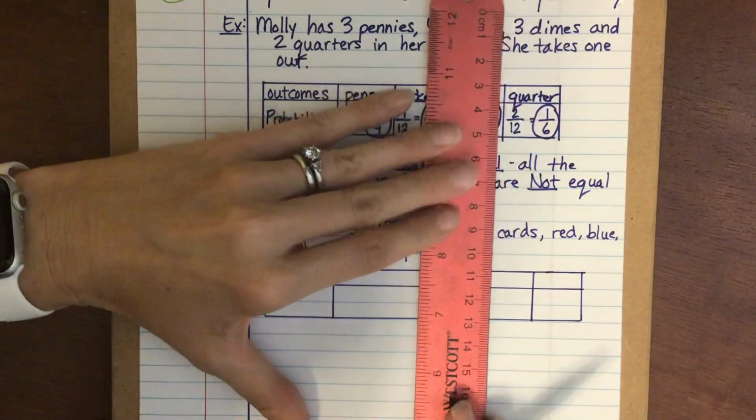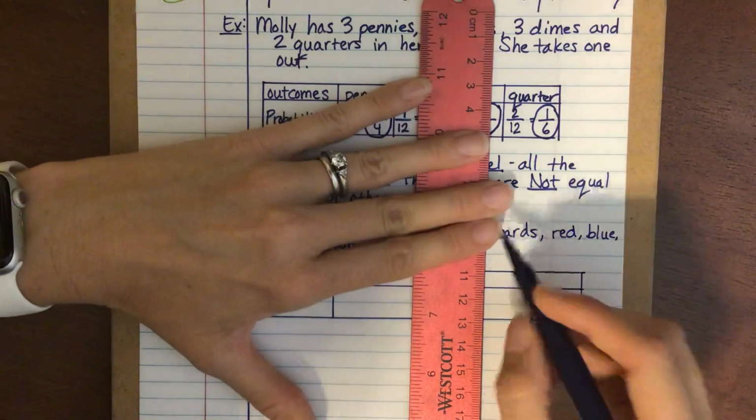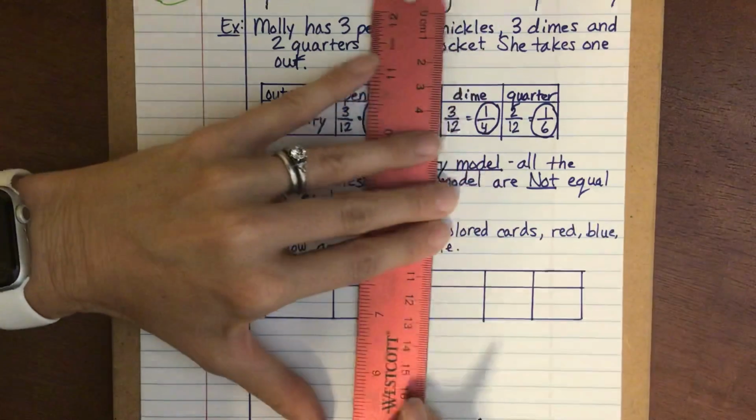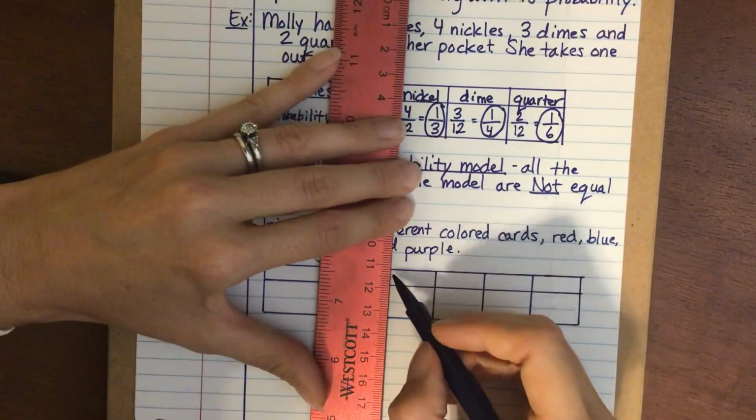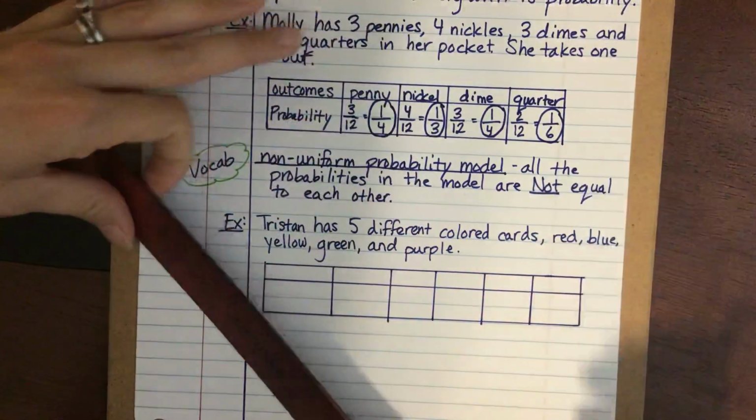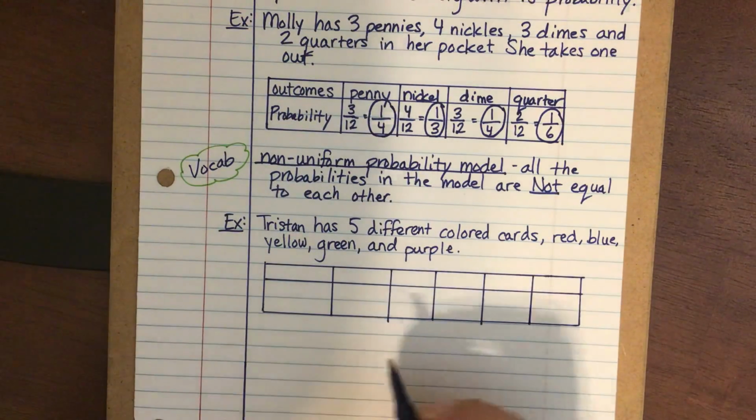Try to break this up into fifths as evenly as I can. Let's see how I do. Oh, not too bad. Yeah, that's all right. Okay.